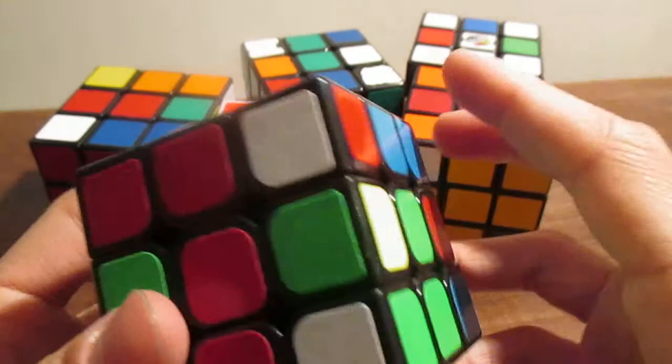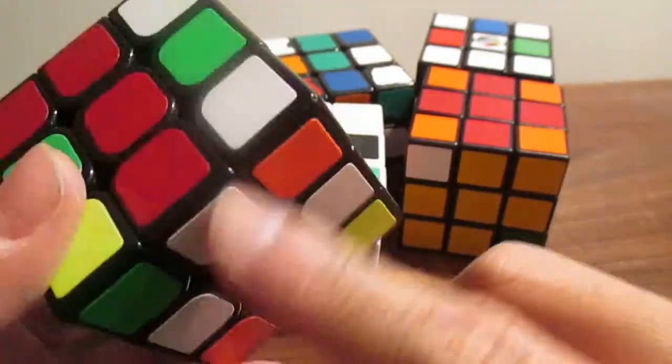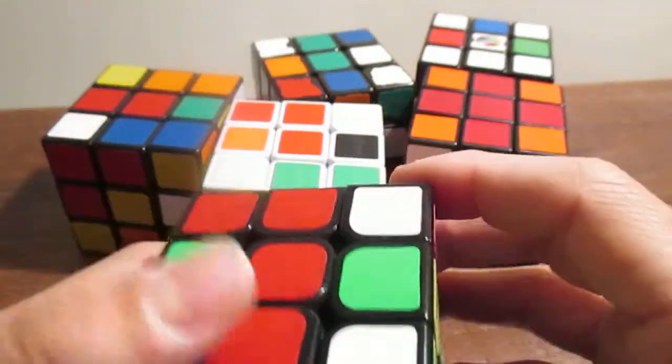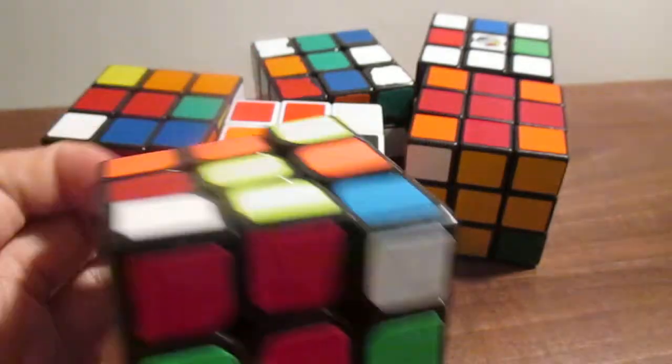So what to consider is, first you need to know how to build a cross.